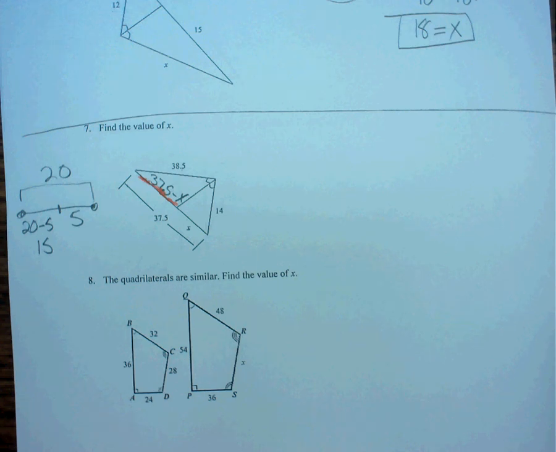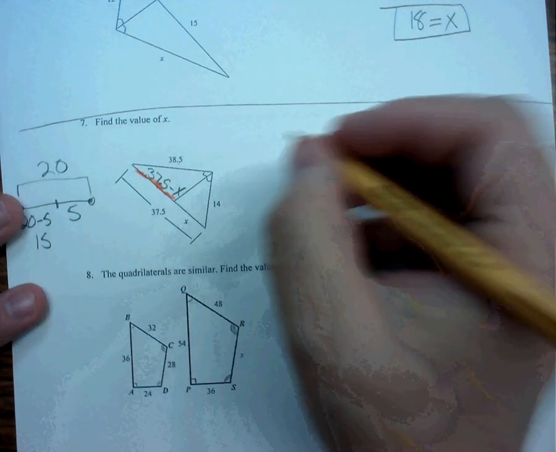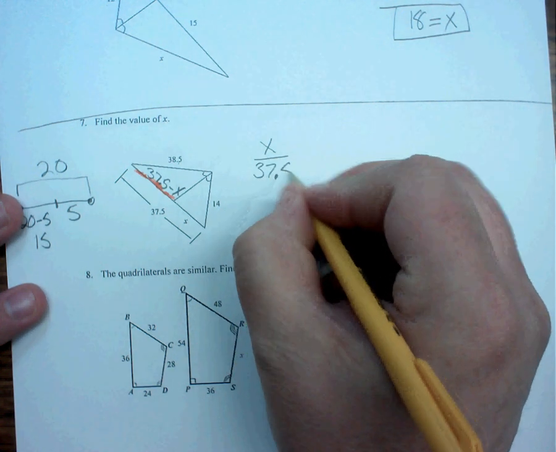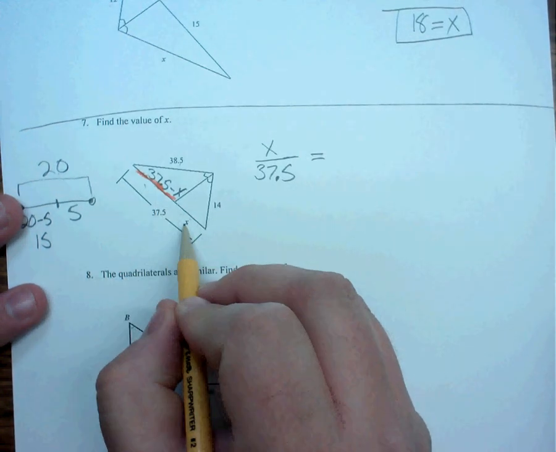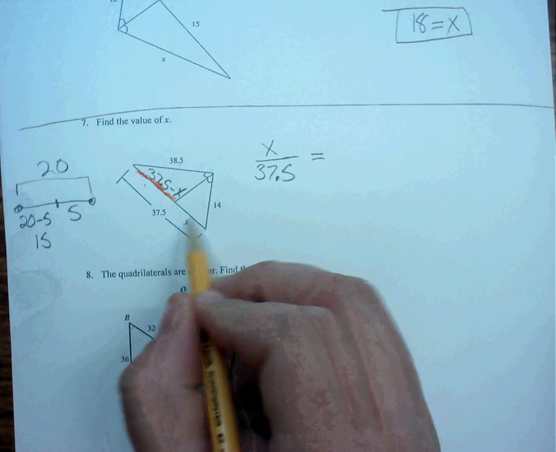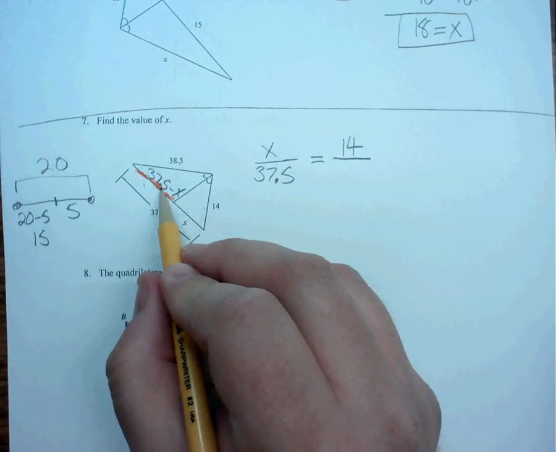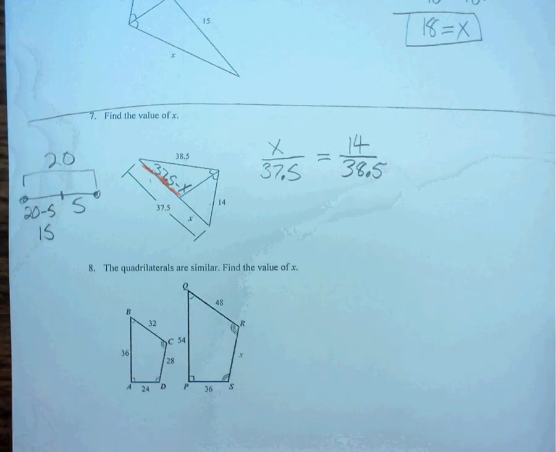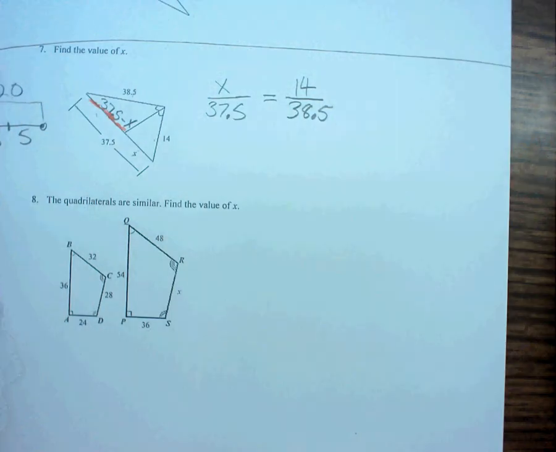Okay. So then what I need to do is set this up the exact same way. I could say x over 37.5, that's this and this. So if I set it up this way, what does the x correspond to? The little triangle, 14. And this corresponds to this, which would be 38.5. Okay? I'm purposefully setting them up different ways so that you can see what corresponds to what. Alright, what do I do?